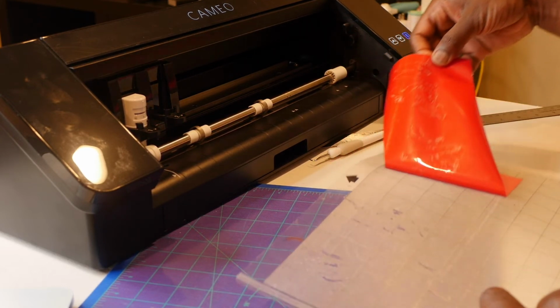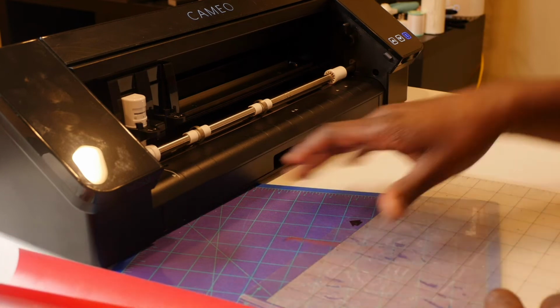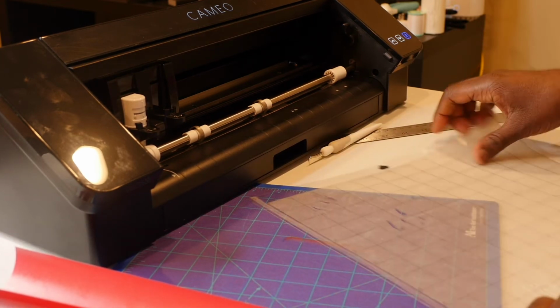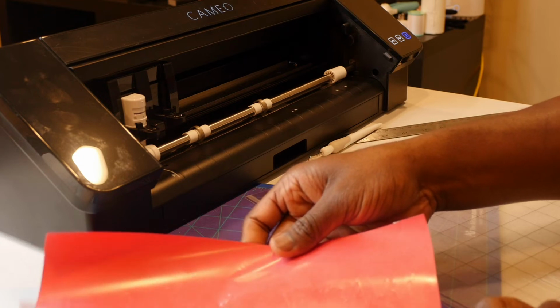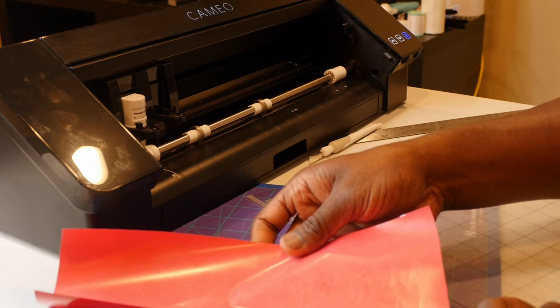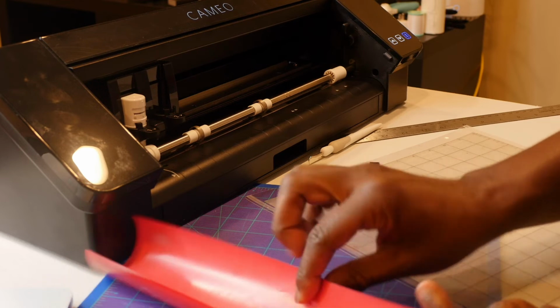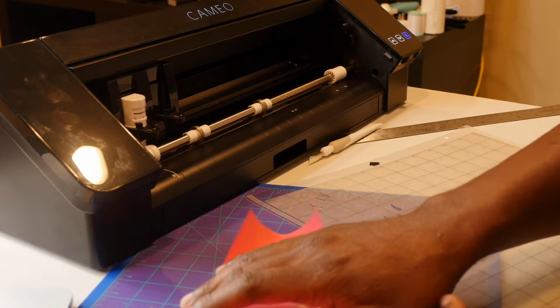So what we're going to do is I'm just going to let the batteries charge up, and I'm going to show you guys how this weeds. As you guys see, it has a lot of intricate cuts on here. I'm going to see how much of this stays and how much of it goes. So let me show you guys this weeding process, and I'll be right back.